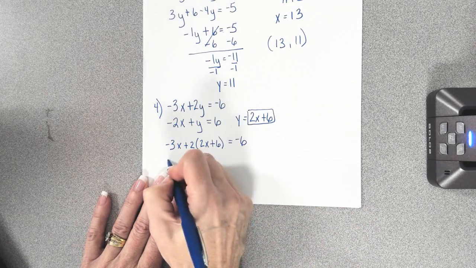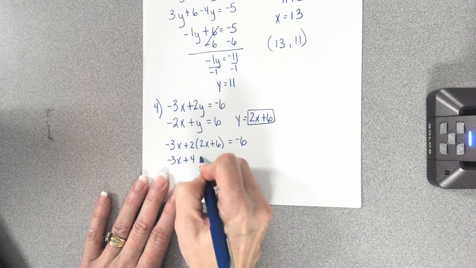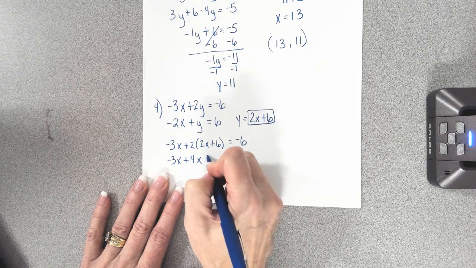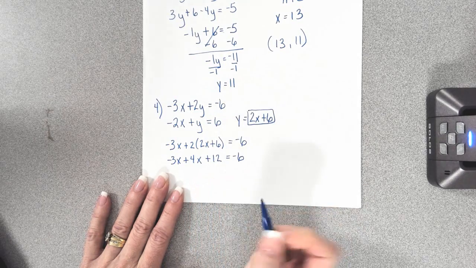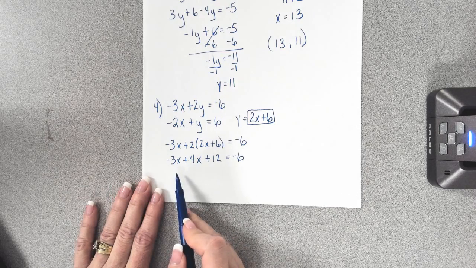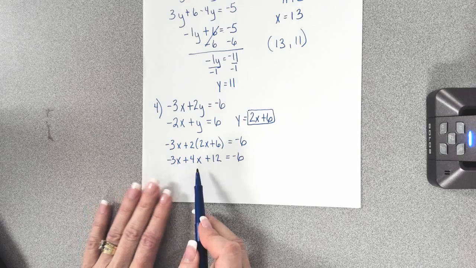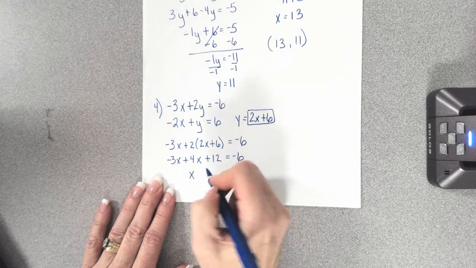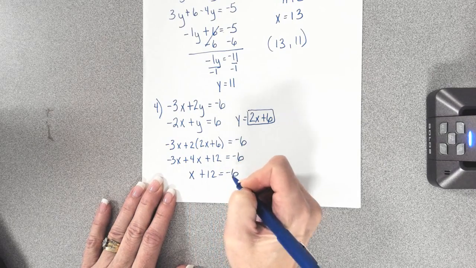Distribute. 2 times 2x is 4x. 2 times 6 is 12. Okay. Variables are on one side, that's good. Let's combine our like terms. Negative 3x plus 4x is x. Plus 12 equals negative 6.